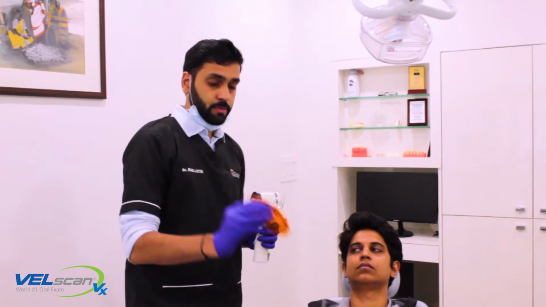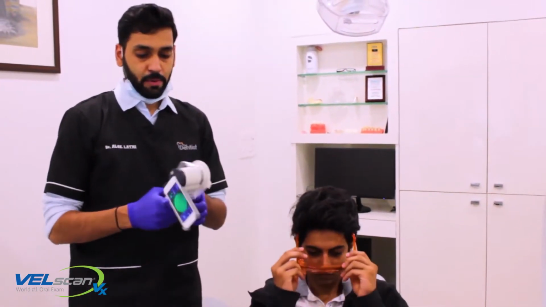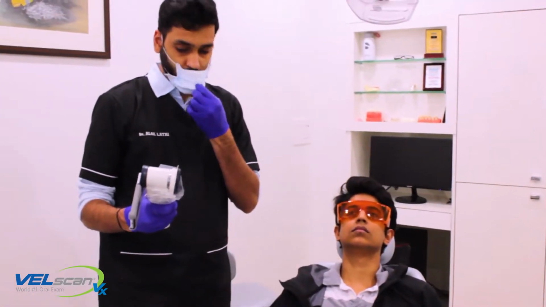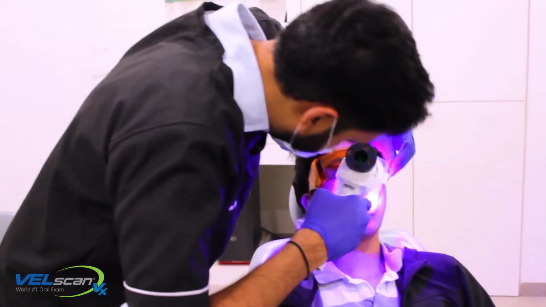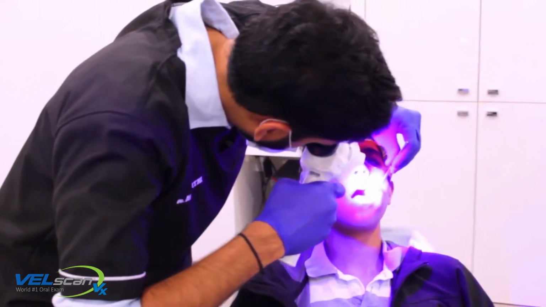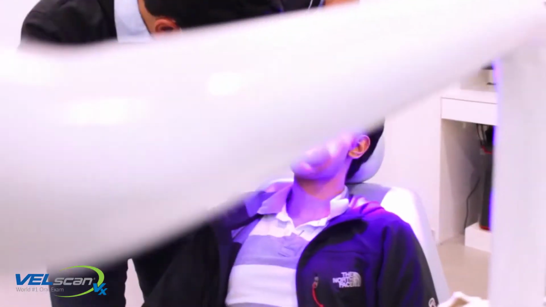And for protection of the eyes, we are going to ask the patient to wear this eye protective lens. So with this, when the doctor is ready with the mask and gloves as the normal protocol, we can directly assess the entire oral cavity. Now what we are looking for in this is any black spots in the oral cavity.